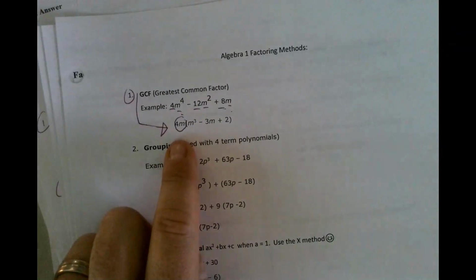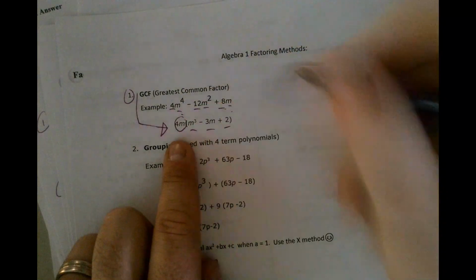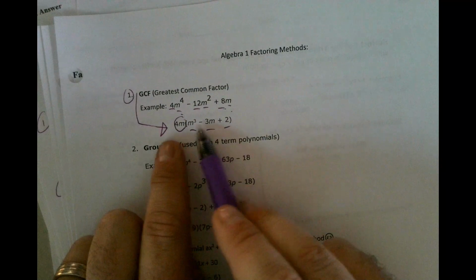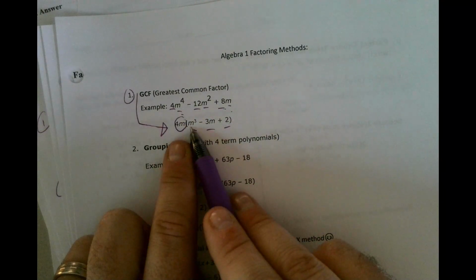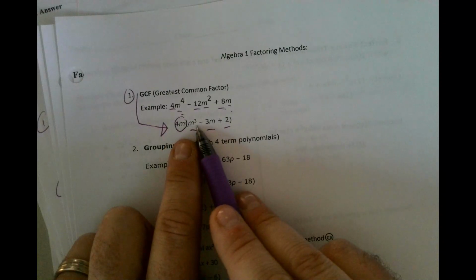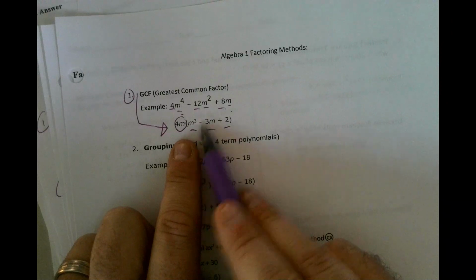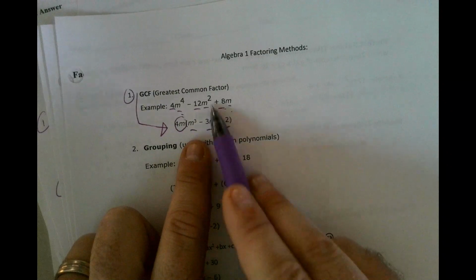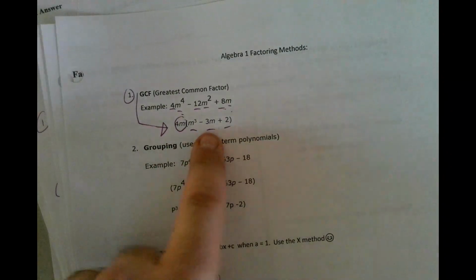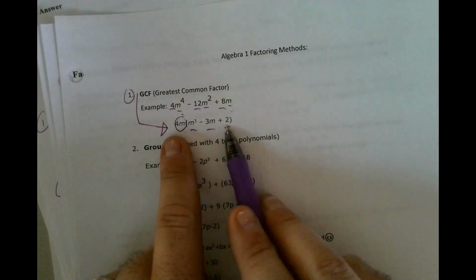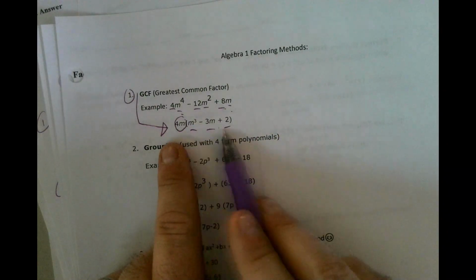Now, I always tell kids, the way to check is if I divide 4m out of the first term, notice I'm left with 4 divided by 4, just 1. M to the 4th divided by m is m cubed, left inside. Think about it, there's 3 m's left inside. In the second term, 12 divided by 4 is 3. M squared divided by m, 1 left over. That's your second term. And then the third term, 8 divided by 4 is 2, and m divided by m cancels.